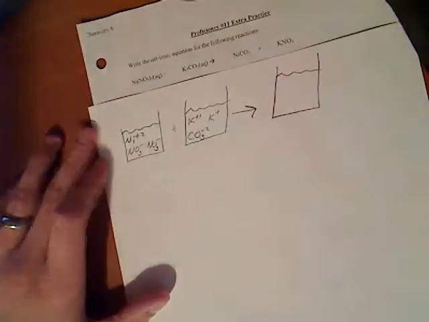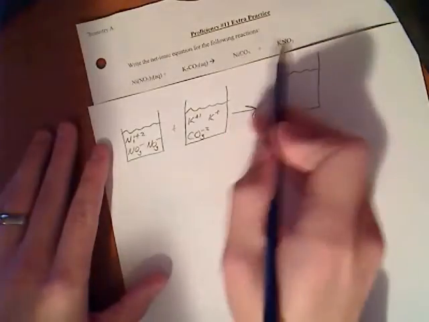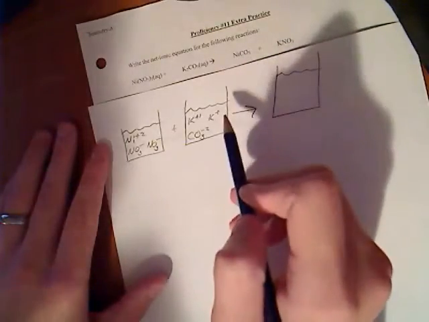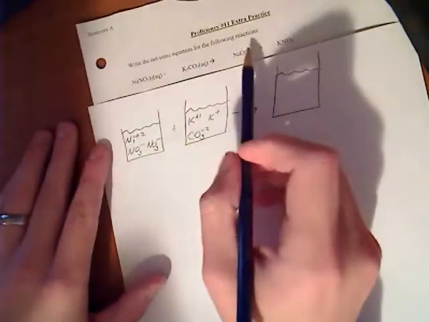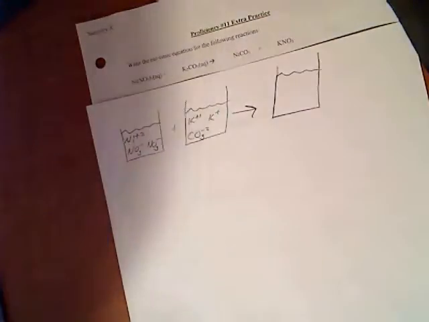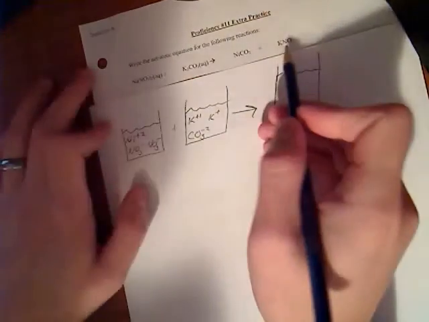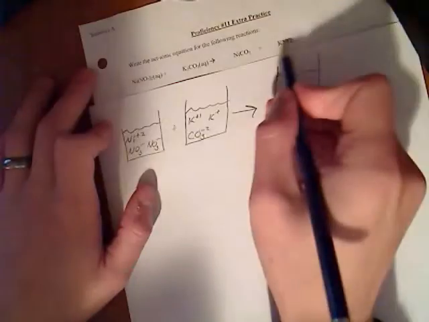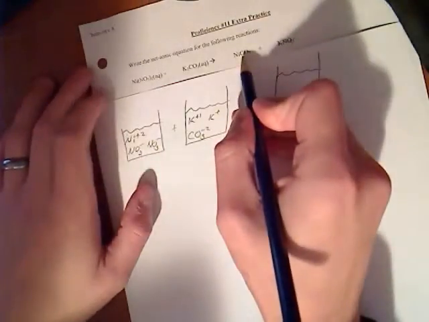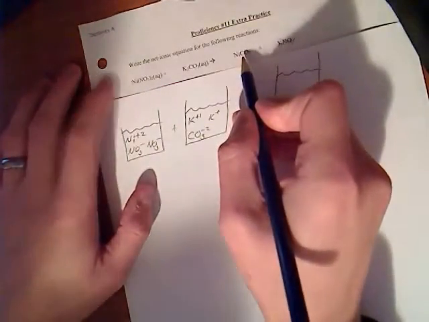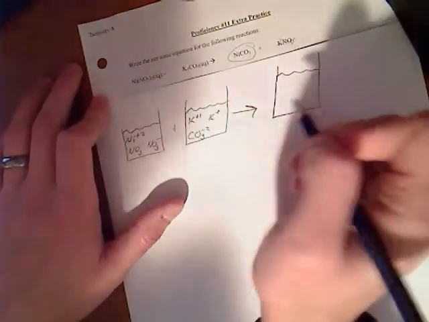So when we pour those both together in one big beaker, it's very possible that something's going to make a solid. So what you've got to do is look at your two products here and see if one of them is going to make a solid, exactly the same way you did on proficiency number 10 before. Nitrates are always soluble, so is potassium, so that's going to be aqueous. But carbonates are insoluble, except for Rule 1. Nickel's not in Rule 1. So this is going to be our solid.